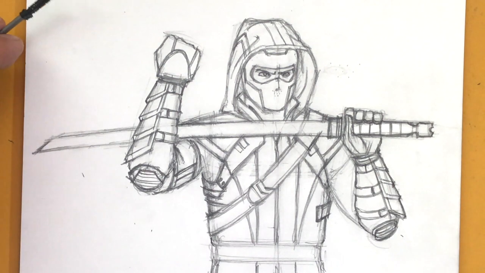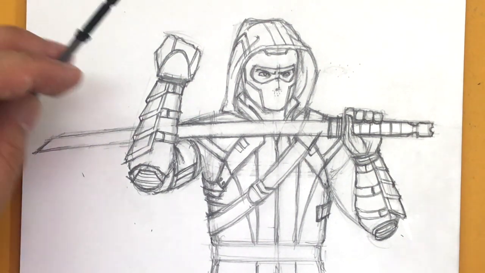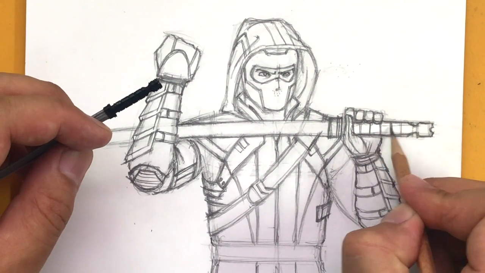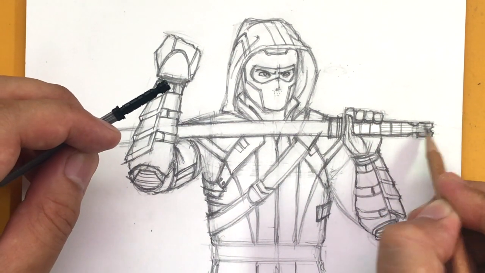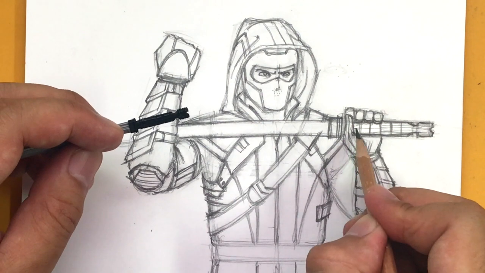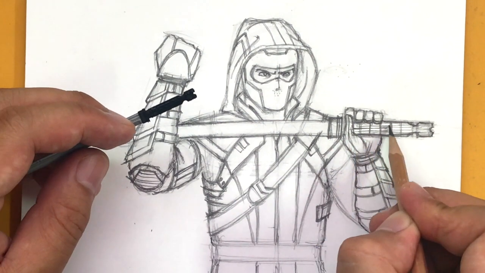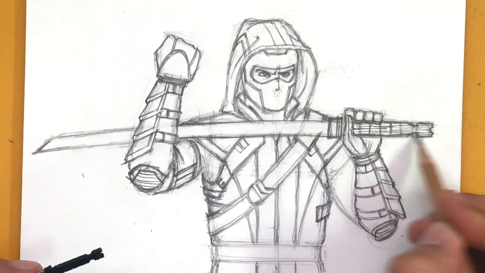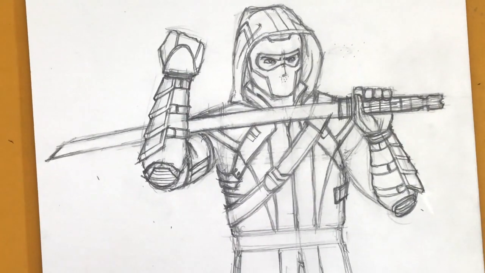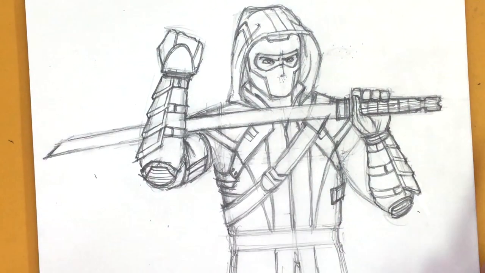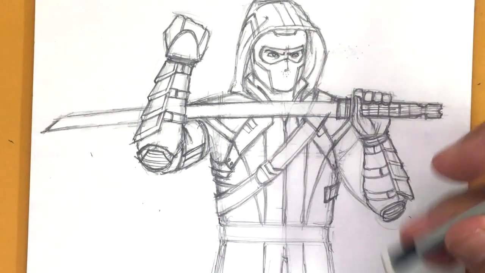Okay, so it goes like that. And then there are also a bunch of lines going this way. Yeah, especially when going down the center. There you go. Okay, before we finish the sword off, let's just finish this arm.